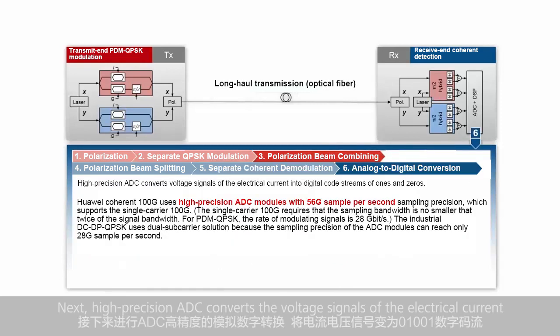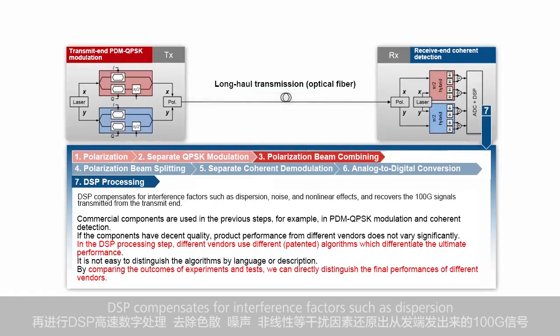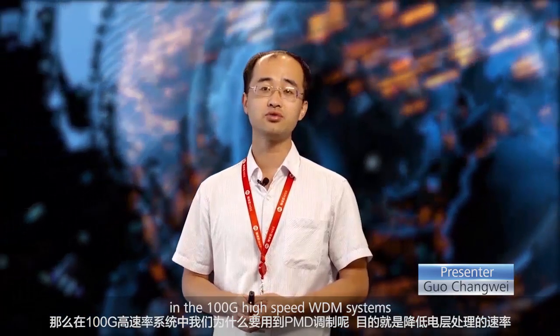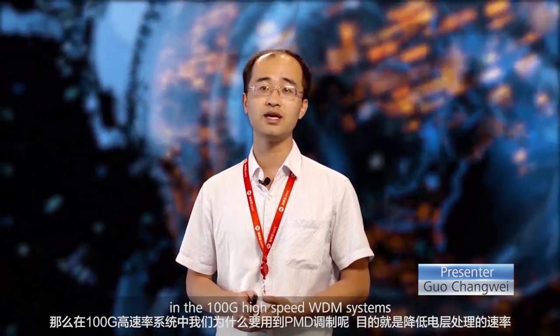Next, high-precision analog-digital conversion converts the voltage signals of the electrical current into digital code streams of ones and zeros. DSP compensates for interference factors, such as dispersion, noise, and nonlinear effects, and recovers the 100G signals transmitted from the transmit end. Then why do we have to use PM demodulation in the 100G high-speed WDM systems?